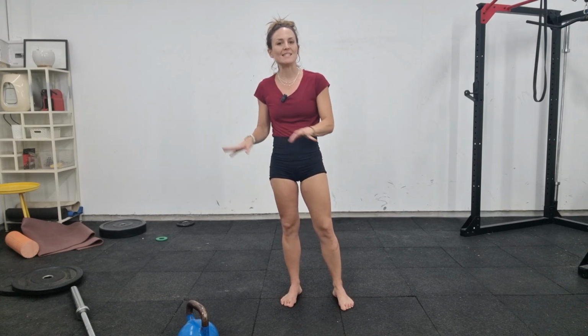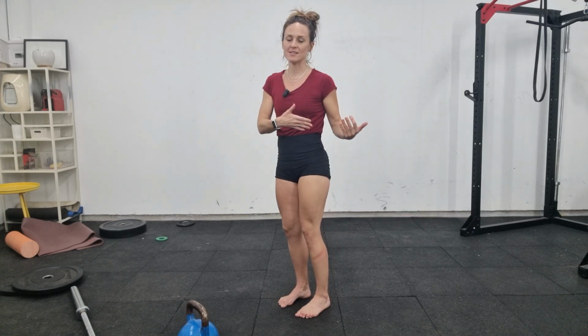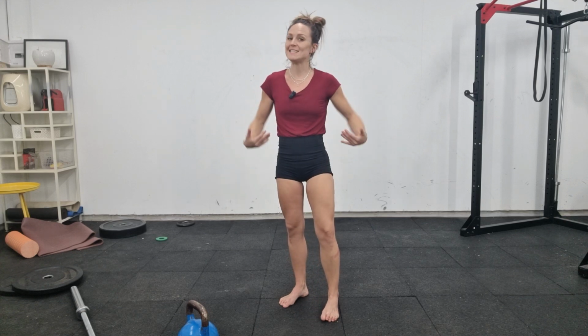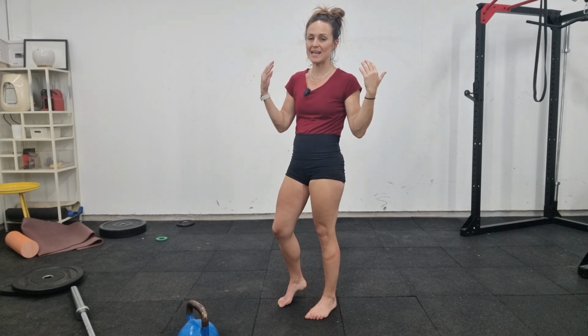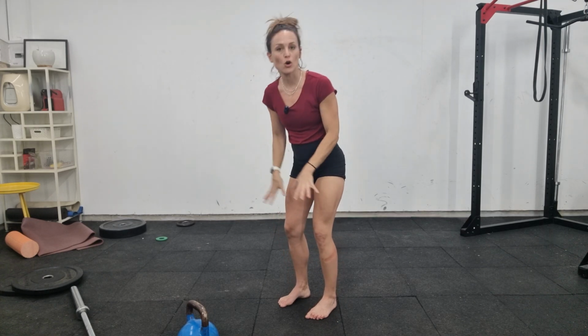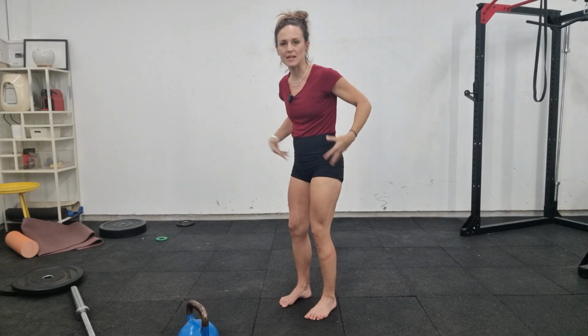But the squat is a quad dominant exercise, while the deadlift is a hip dominant leg exercise. So the squat has a focus on the quads. It still works your glutes, your hamstrings, your calves, and your back muscles if you're loading it correctly, but the focus is on the quads, whereas any form of deadlift is a hip dominant exercise.